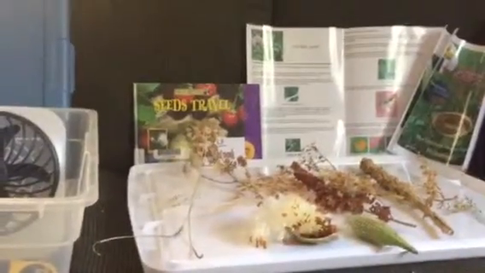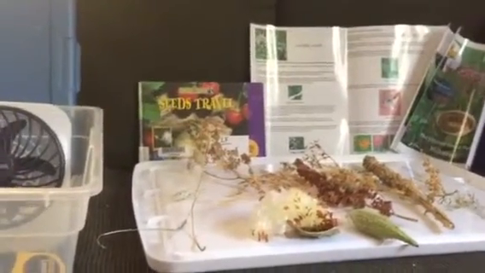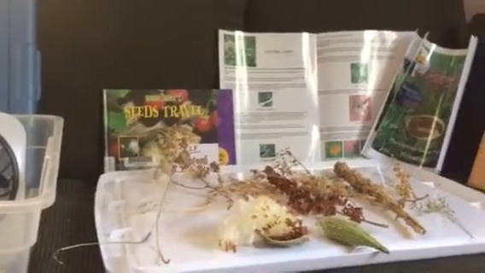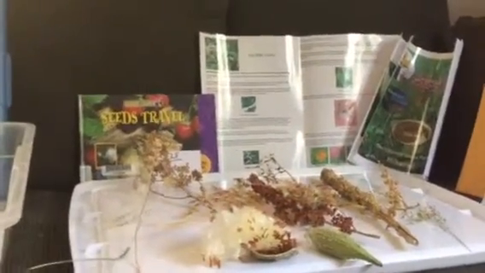So it'd be a good idea to find a spot and lay out the tablecloth that's provided, and find a space where it's okay to be messy.